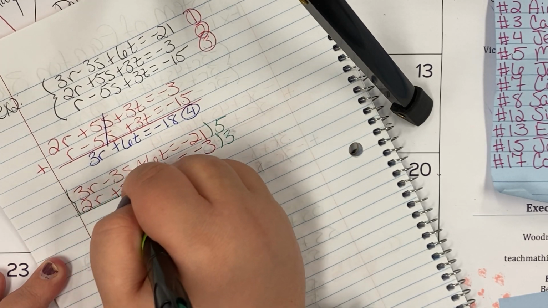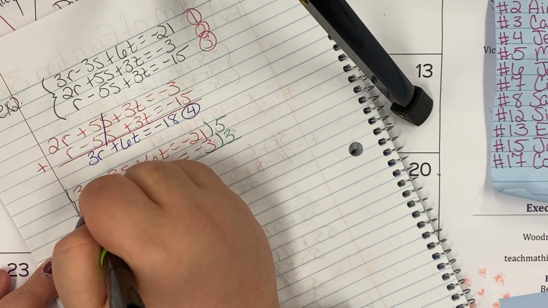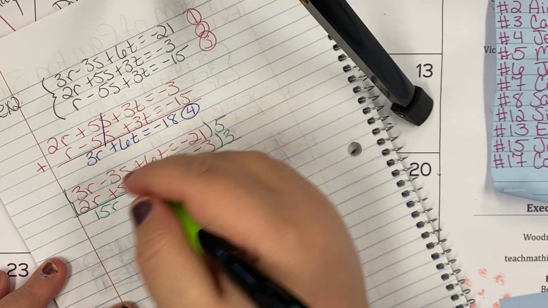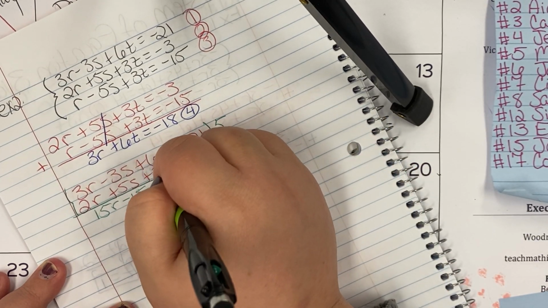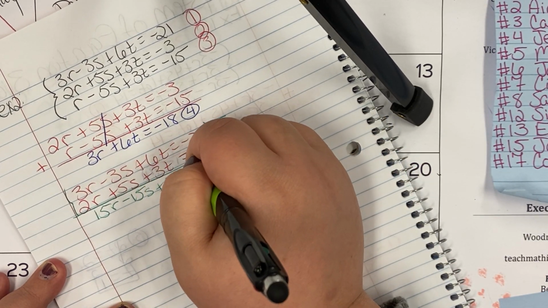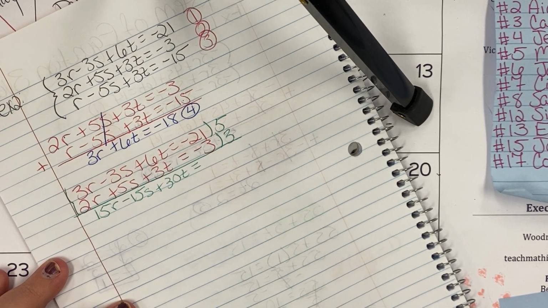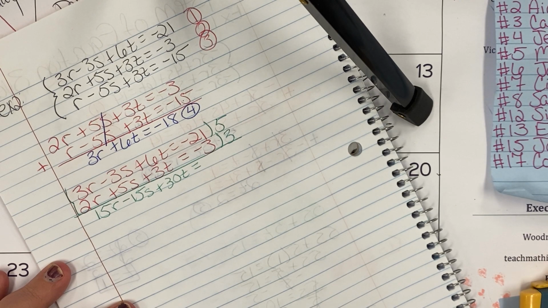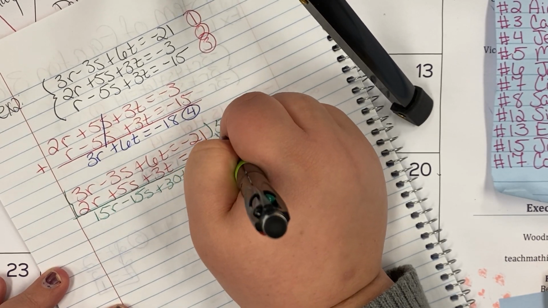So when I do that, we're going to have 15r minus 15s plus 30t, and that's going to equal negative 105.